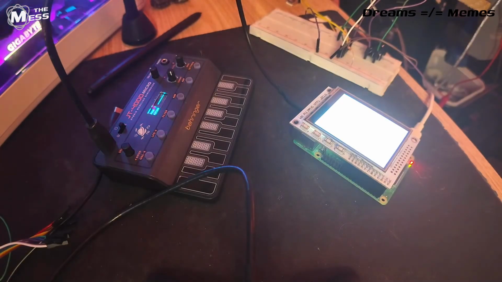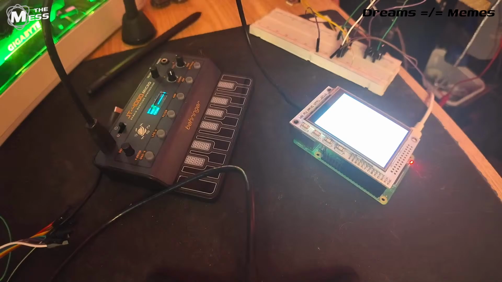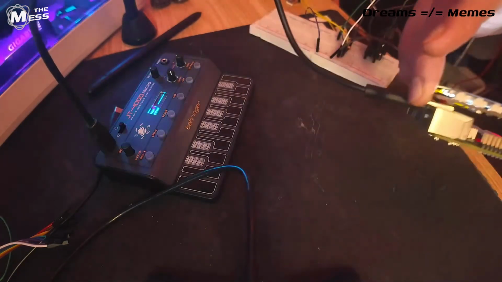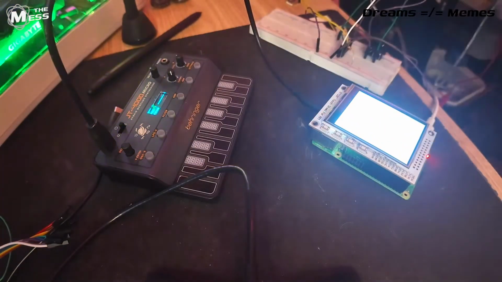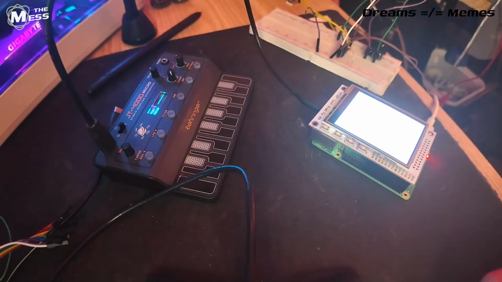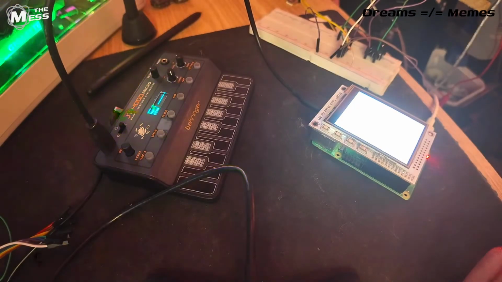That screen should go black. Maybe. Maybe not. Did I plug that in right? Oh boy. There now.